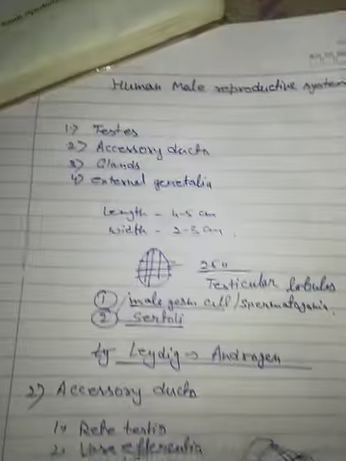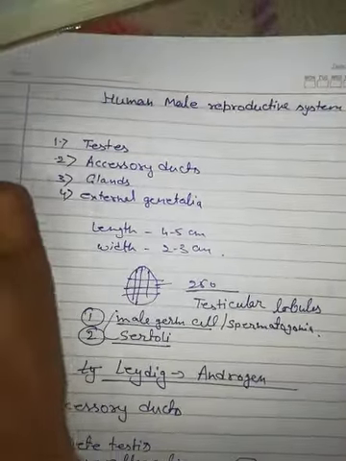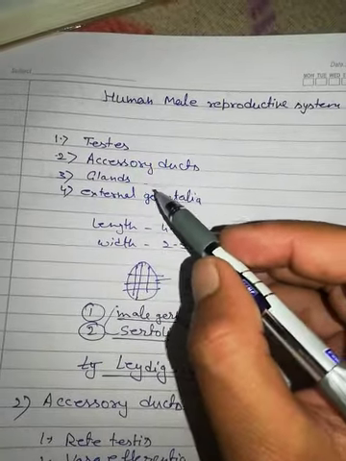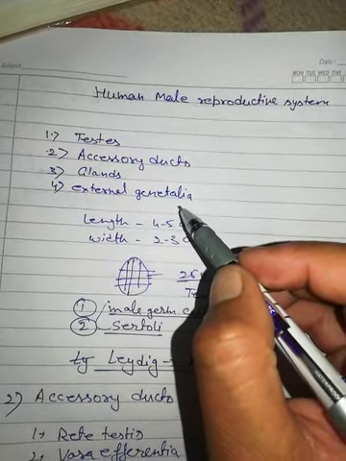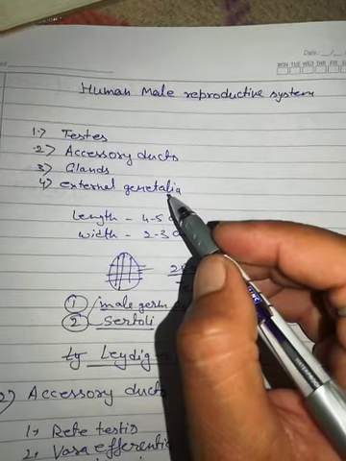So these are the four major components of the human male reproductive system: testis, accessory ducts, accessory glands, and external genitalia. I think this is enough for today.